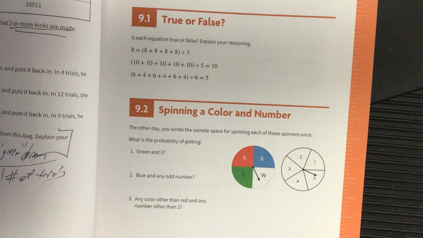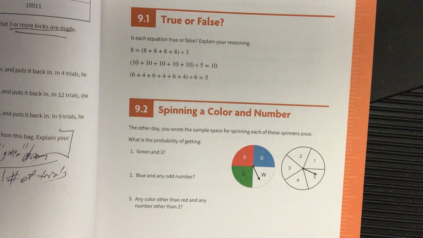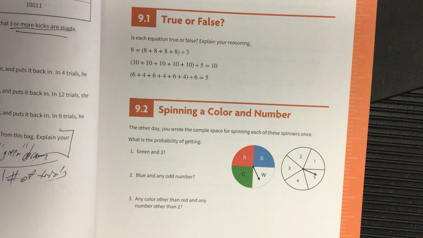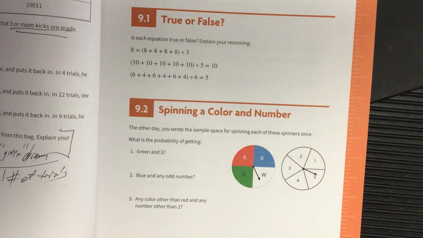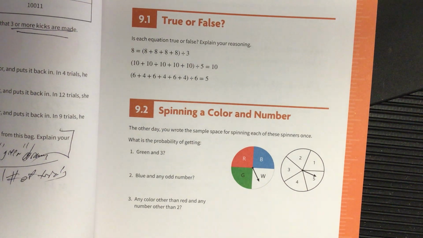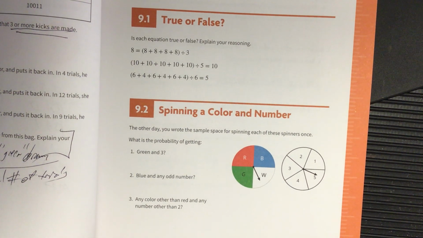Lesson 9. So only 4 lessons remain here. First one, true or false, explain your reasoning. So why don't you go ahead and answer those 3. Just put a little T or F by it, it'll give you a minute, and be ready to explain to class why you think it's true or false.